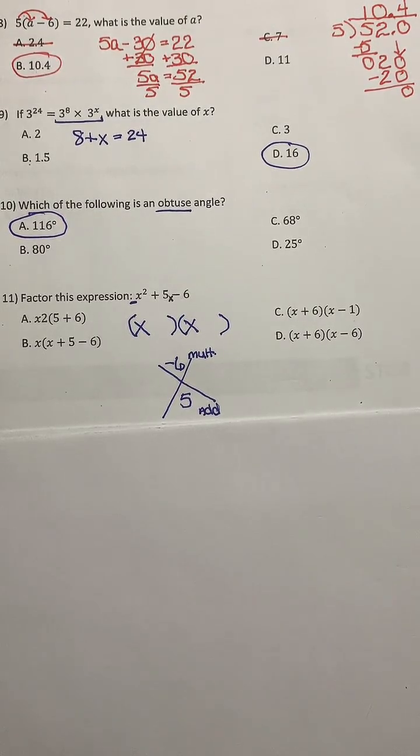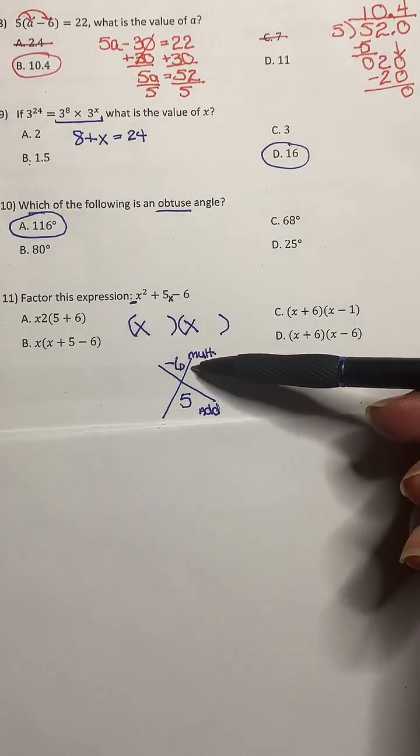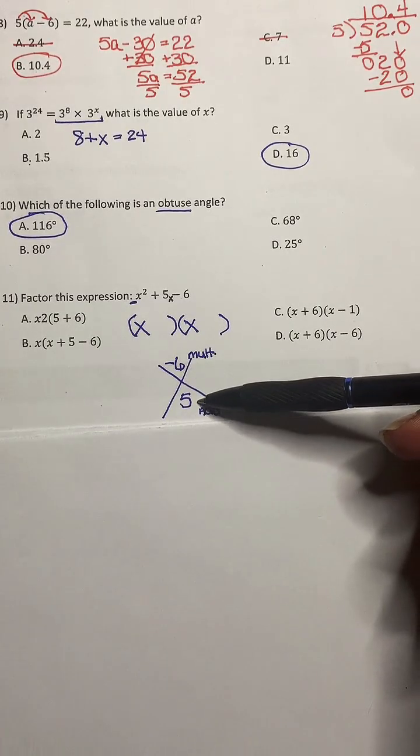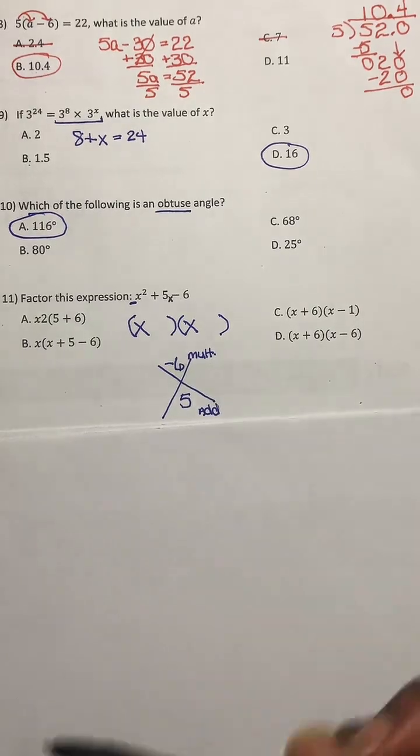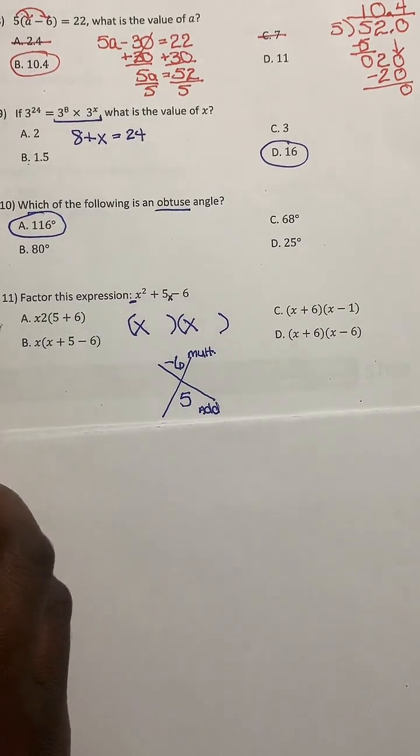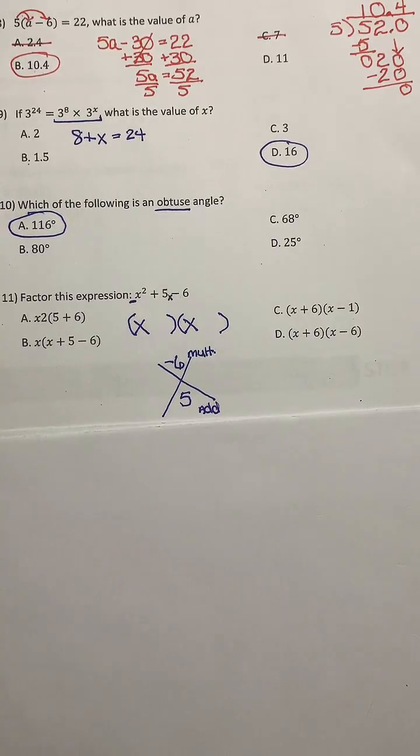Okay. So what two numbers multiplied together will give me negative 6, and those same two numbers, including their signs, add together to give me a positive 5? Okay. So we're saying 6 and 1. One of them has to be negative. Okay, 6 and negative 1. All right.